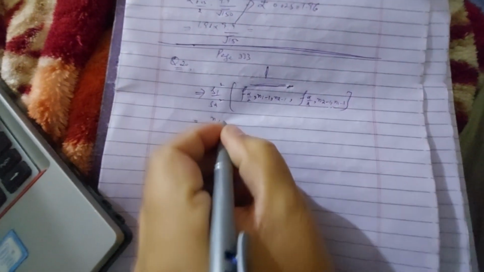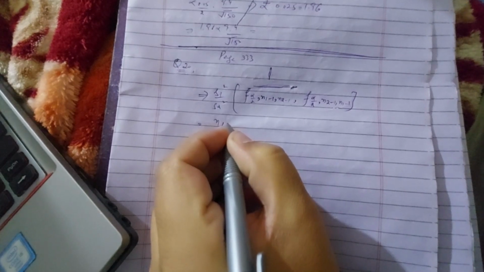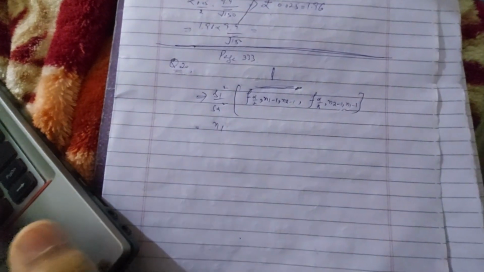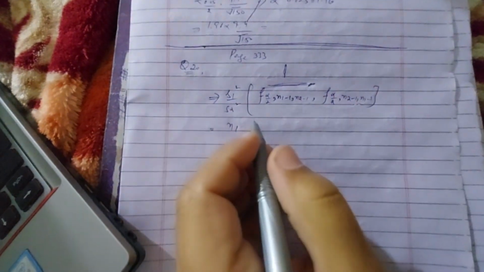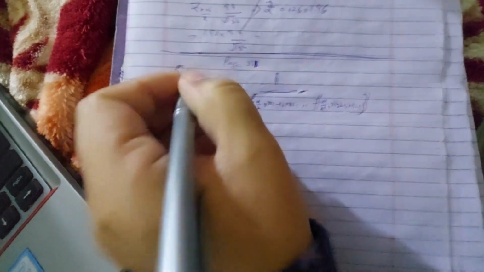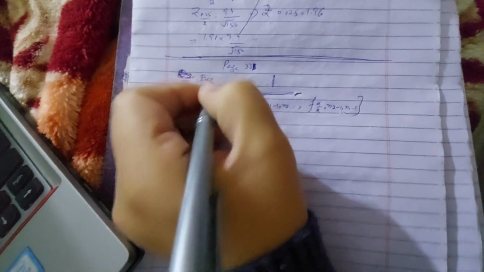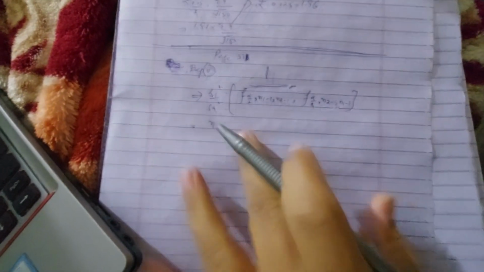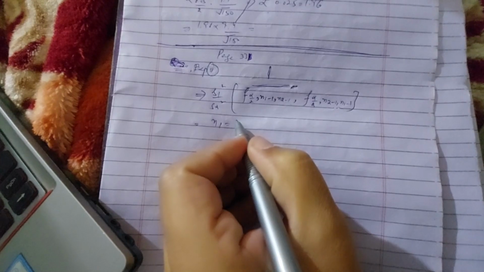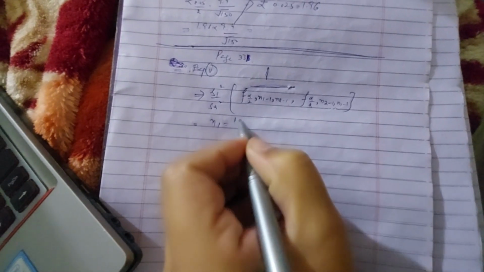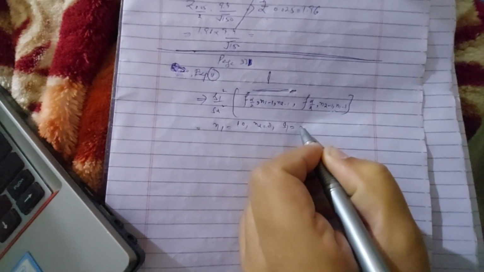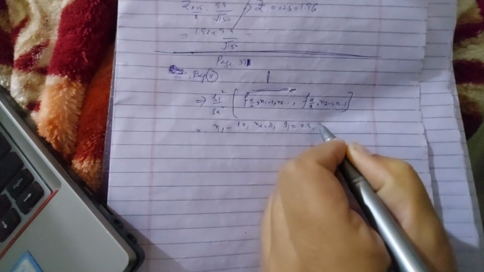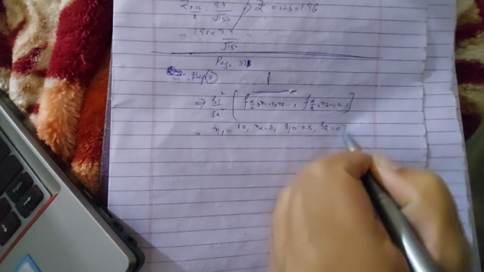So in example 11, on page number 331, I will use this formula. The sample size n1 is 10 and n2 is equal to 8. The standard deviation S1 is equal to 0.5 and standard deviation S2 is equal to 0.7.